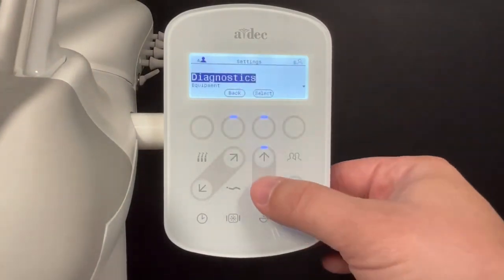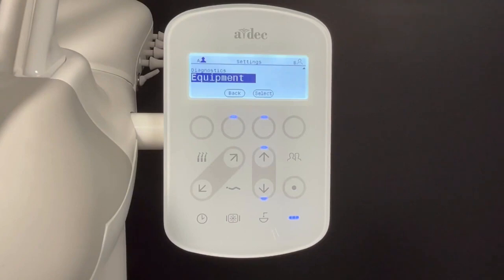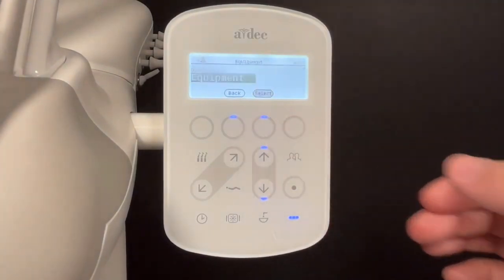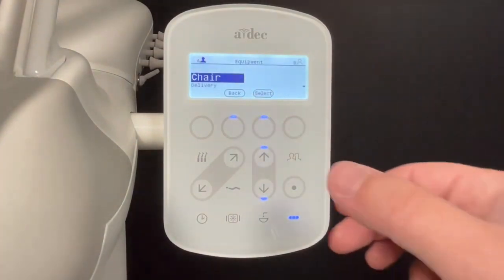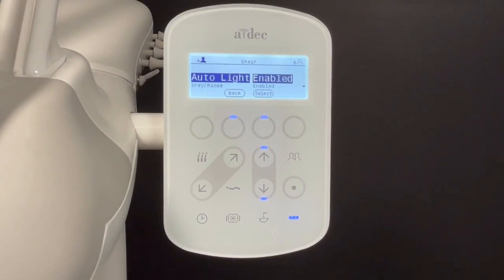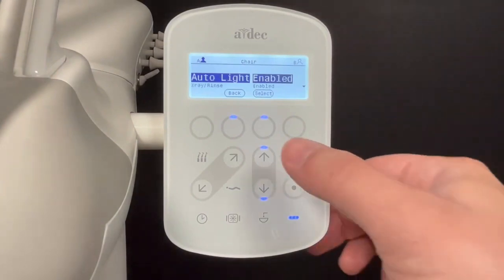Scroll down to Equipment. Then select Chair. Select Auto Light.